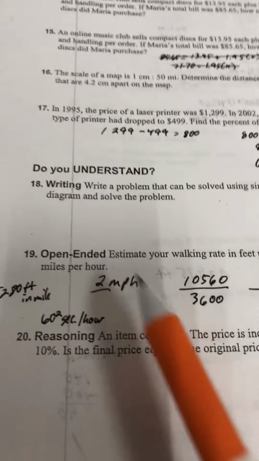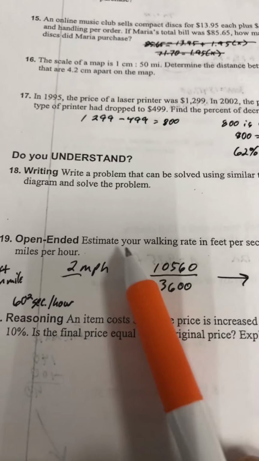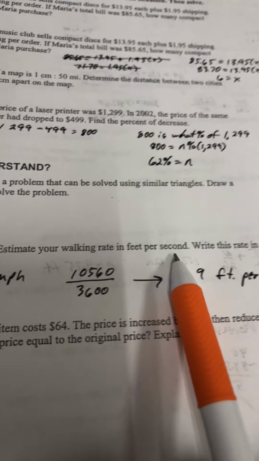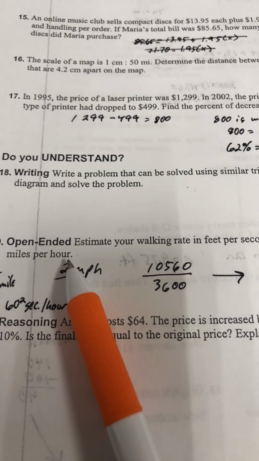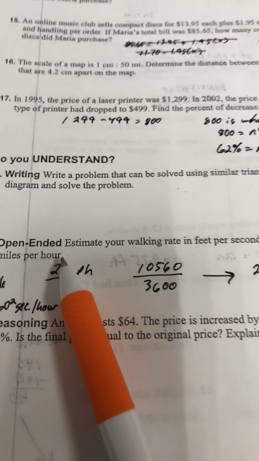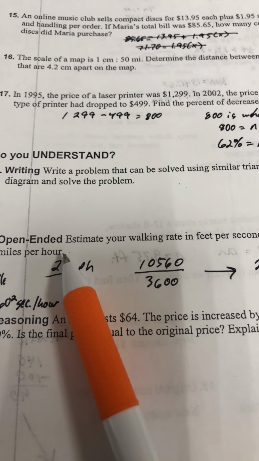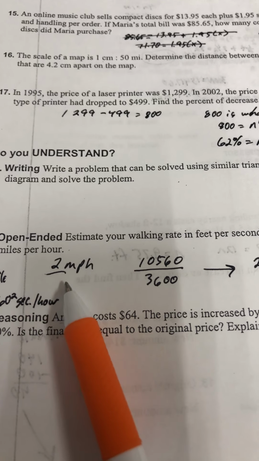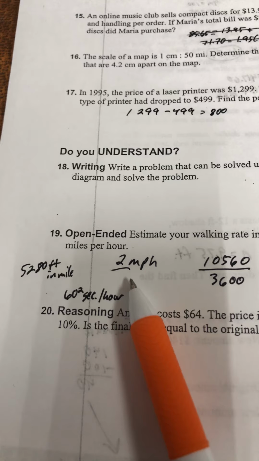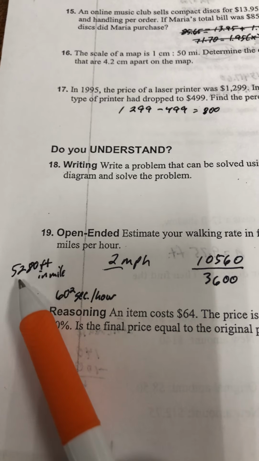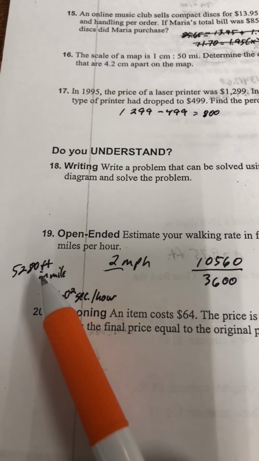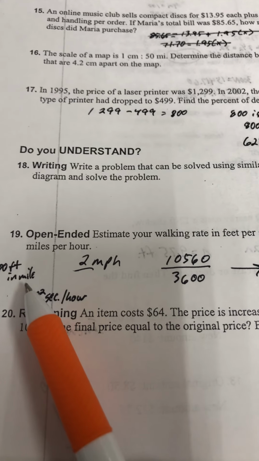And for number 19, I kind of did this one backwards. It says estimating your walking rate in feet per second. Write this rate in miles per hour. I already know my walking rate in miles per hour because of hiking so much, and a really nice easy walk is about 2 miles per hour. So I kind of went backwards. So that would be, there's 5,280 feet in a mile.